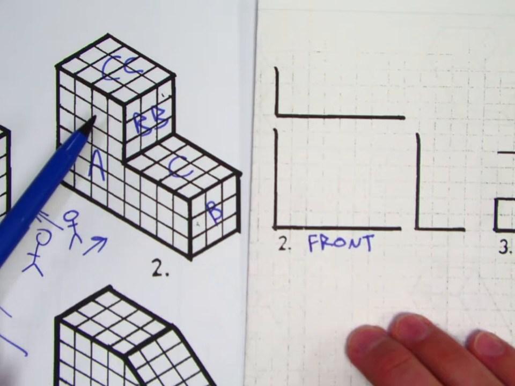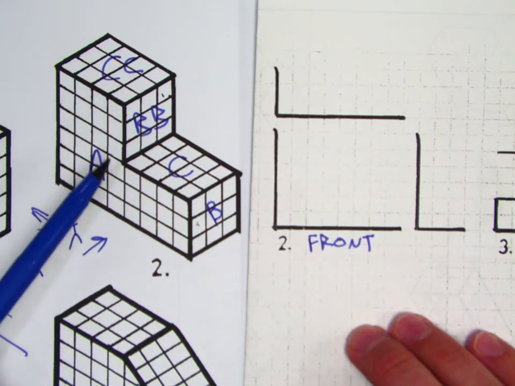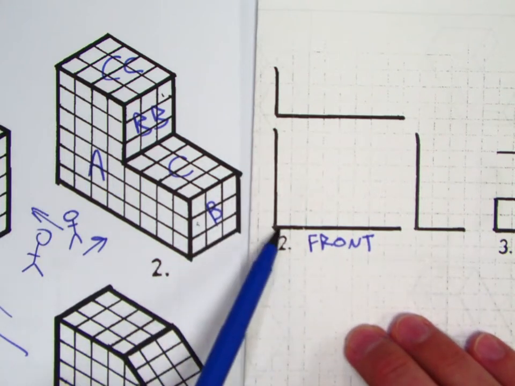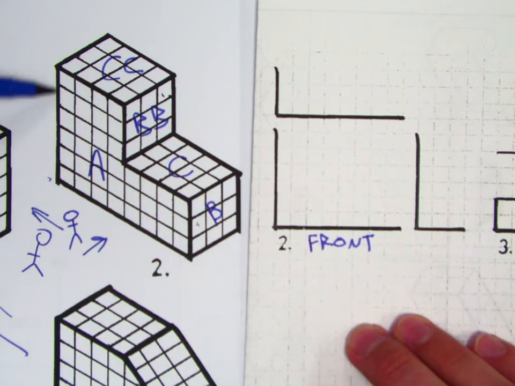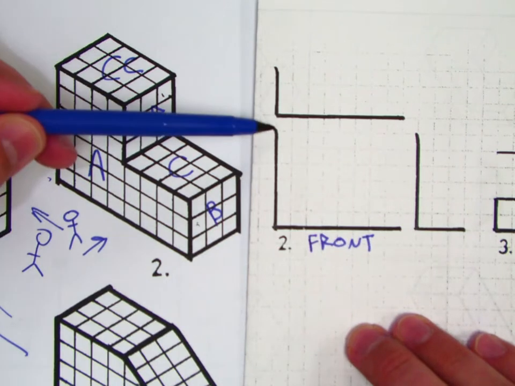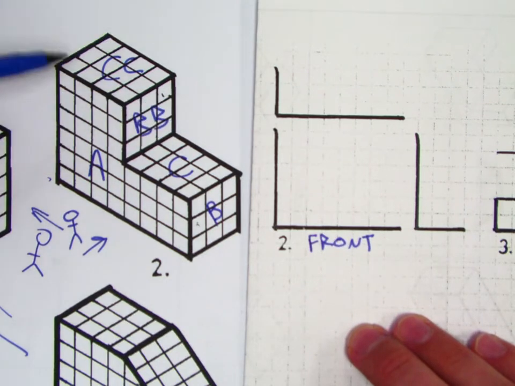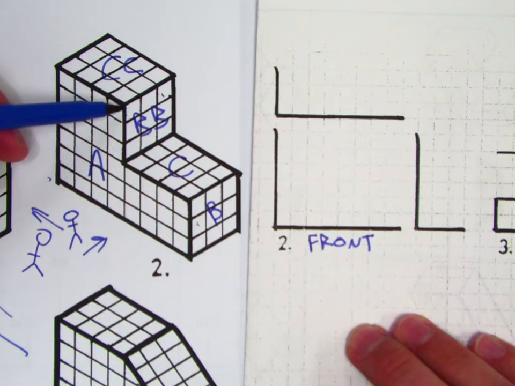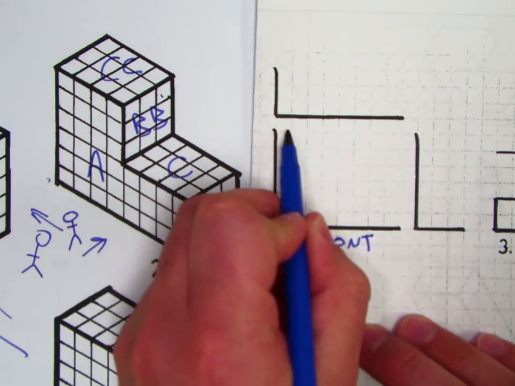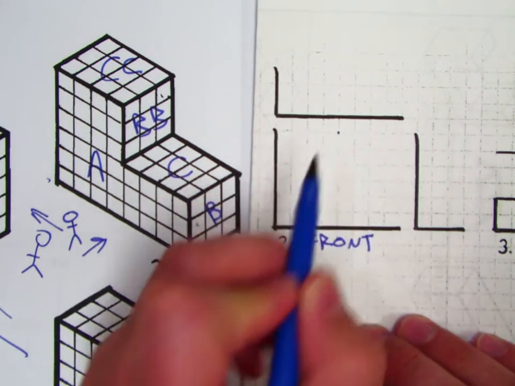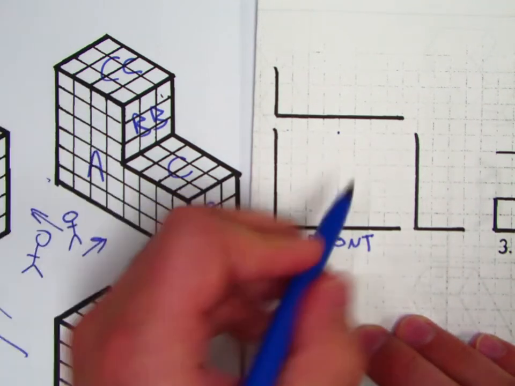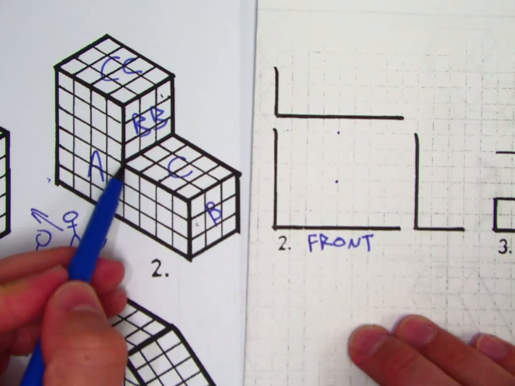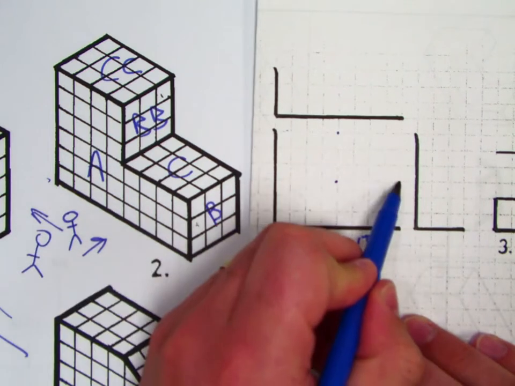Now instead of drawing the lines in first, I'm just going to mark the dots where something changes. So I already have this line and this line that were given for me. What I'm going to do is count up the number of blocks, and I have that point. So then I'm going to count over the number of blocks. Count over 4. So I'm going to count over 1, 2, 3, 4, and put a dot. I'll then count down the number of blocks and across the number of blocks.